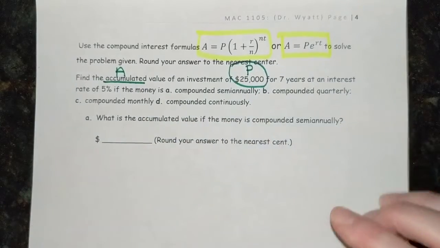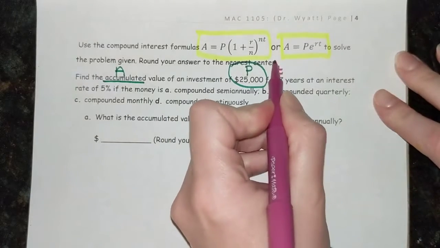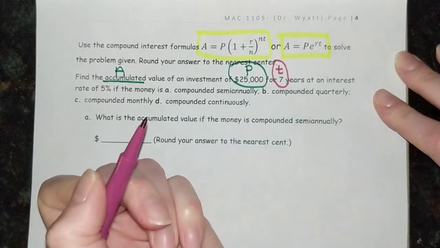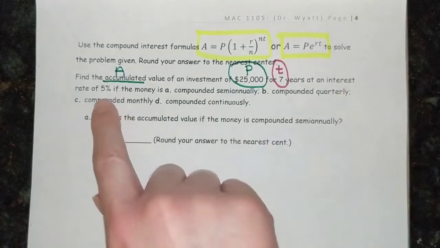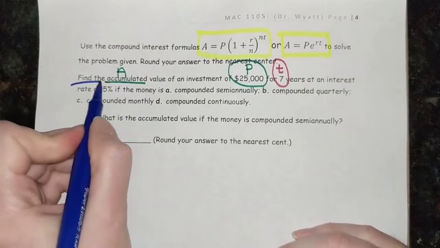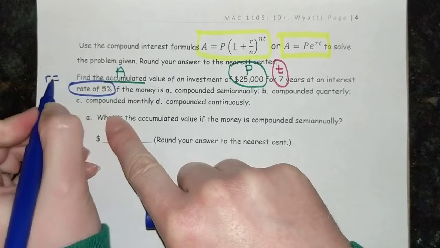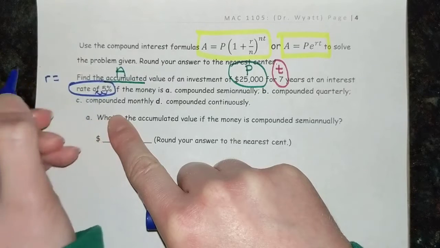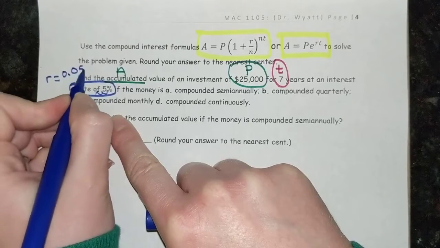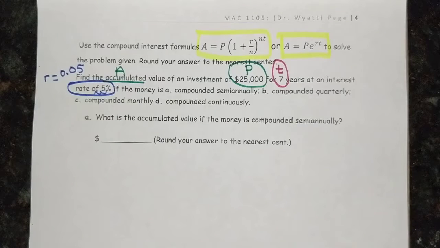Okay. They also tell you that it's for 7 years. So that tells you that your time is equal to 7. And then it's at an interest rate of 5%. So the interest rate of 5% is going to need to get converted into a decimal form. So the decimal form, I'll move it 2 to the left, and that will tell us that our interest rate is 0.05. And then it's kind of a 4-part question.